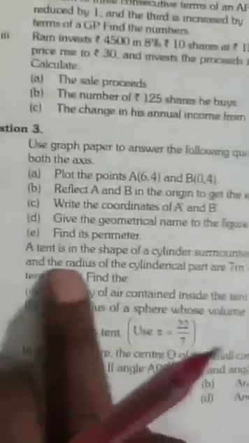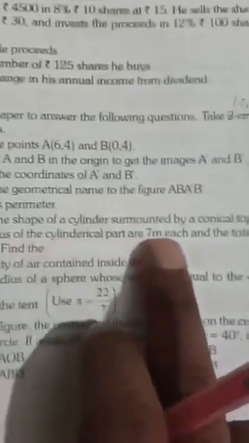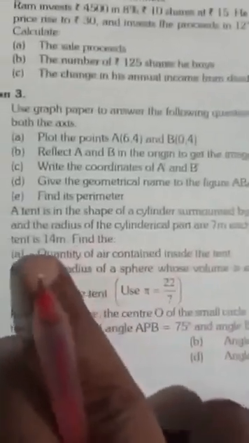Okay, now next one is: a tent is in the shape of a cylinder surmounted by a conical top. If the height and the radius of the cylindrical part are 7 meter each and the total height of the tent is 14 meter, find the quantity of air contained inside the tent and the radius of the sphere whose volume is equal to the quantity of air inside the tent.